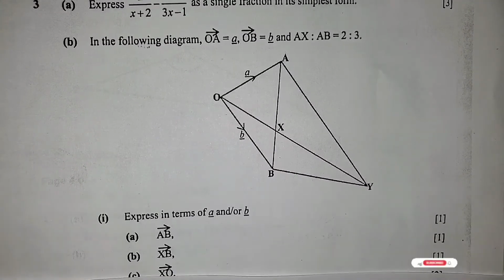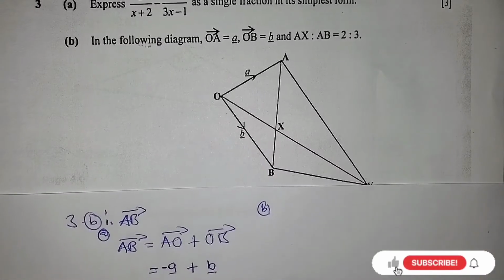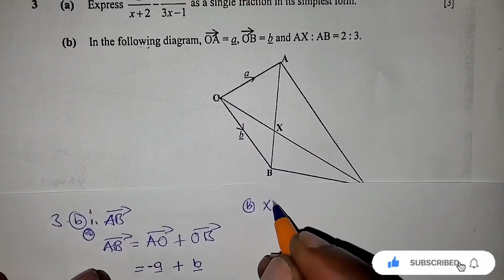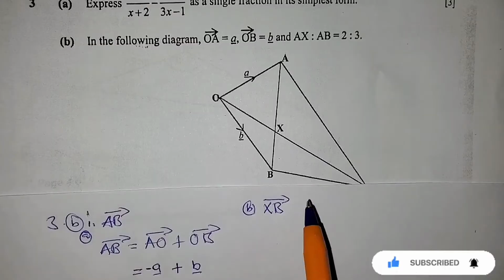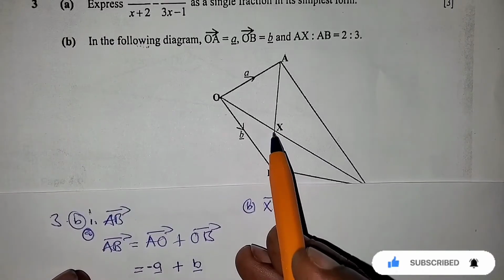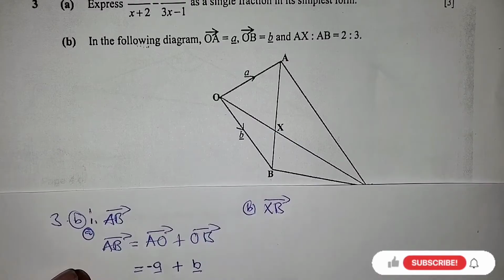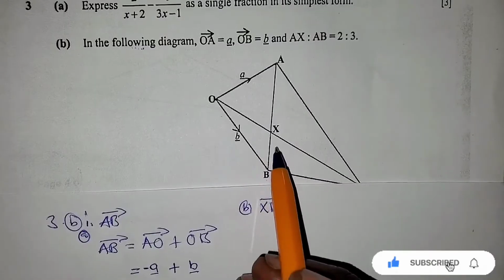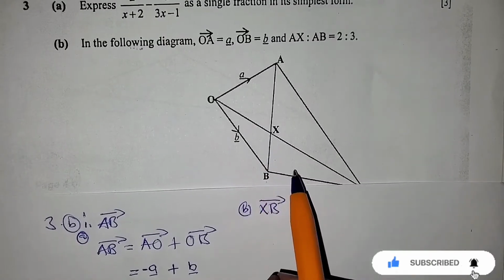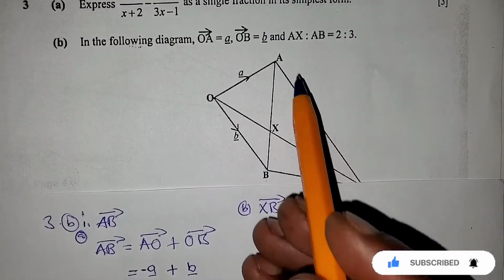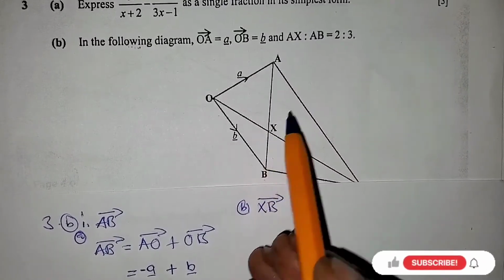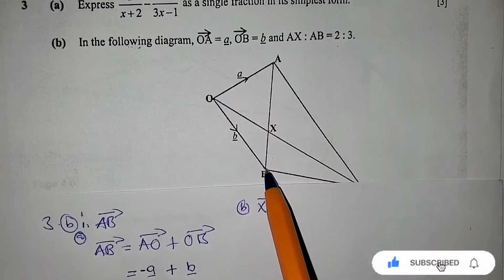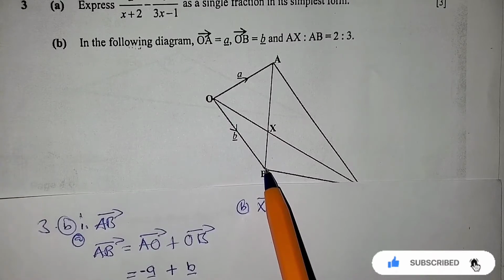Now B(ii): we are asked to find the vector XB. How can we find this XB? Listen very, very carefully. AX is 2. But AB is 3.